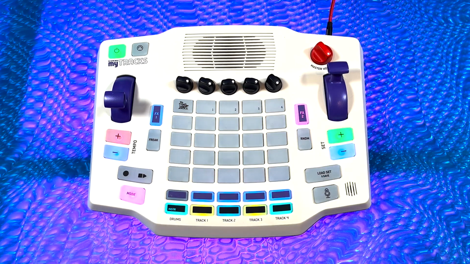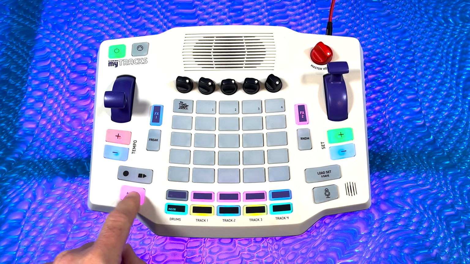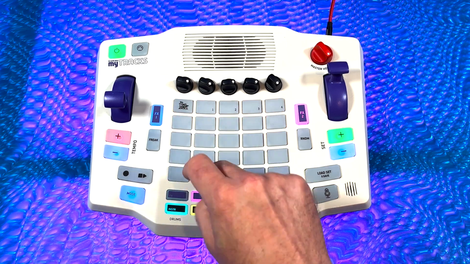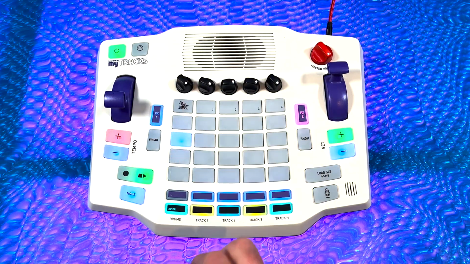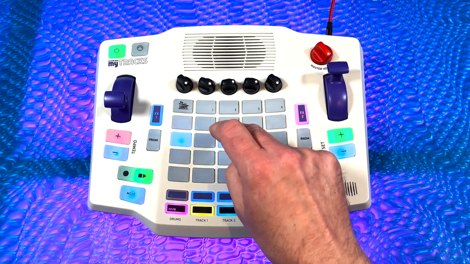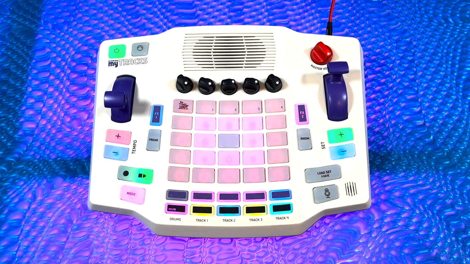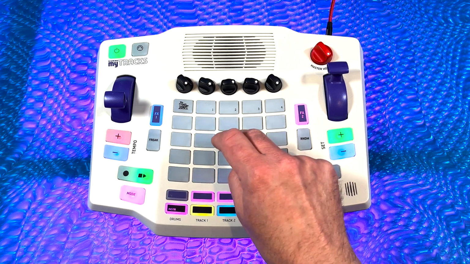There is a record function on it, so you can record sequences. So let's hit the mode button again, so we're going to go into our clip launch mode. We'll get a little drum beat going here. We're going to go back into our pad play mode.